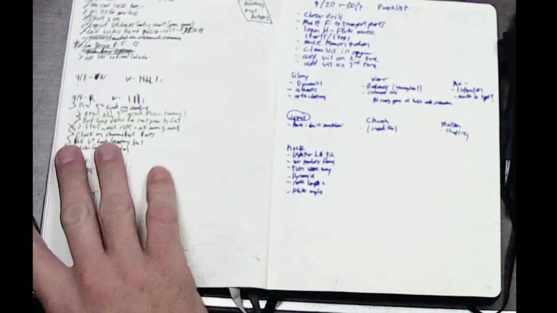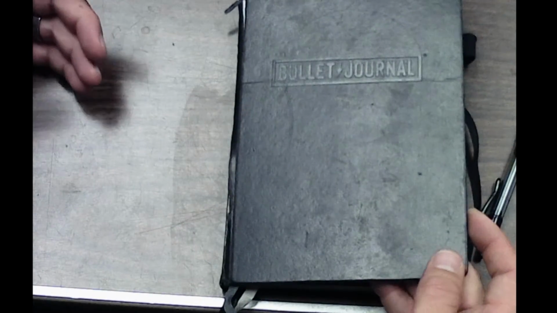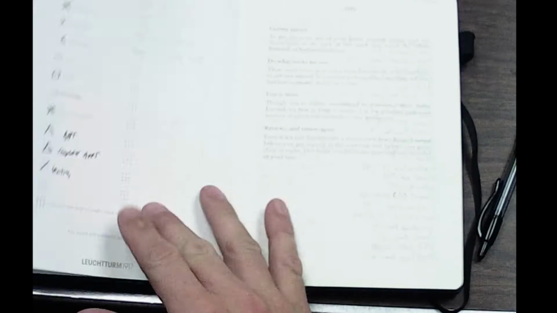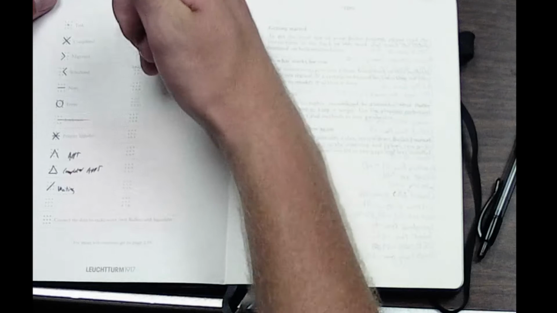All right, so this is my bullet journal. I bought the one from Bullet Journal World Headquarters. I got the one that comes in a set with the book, and I really liked that. So you can use any notebook to do this.